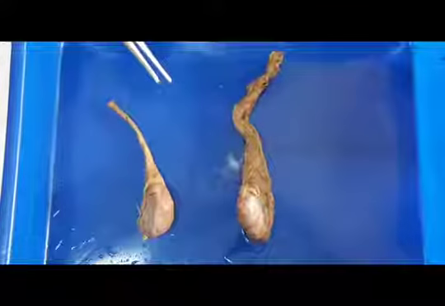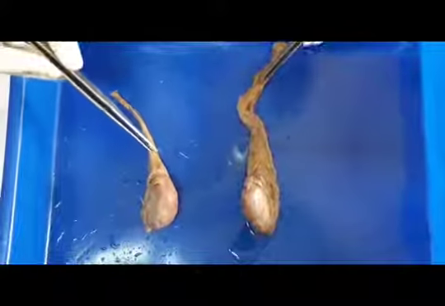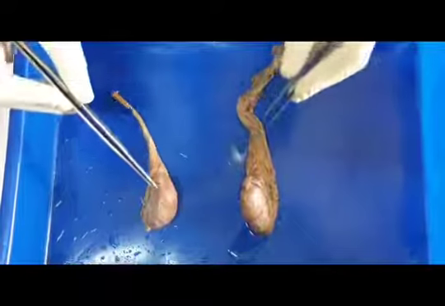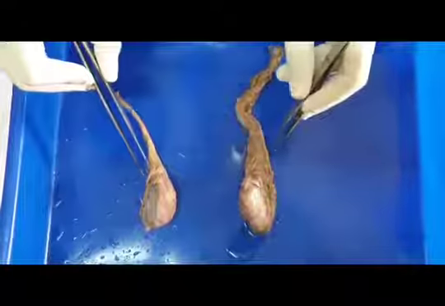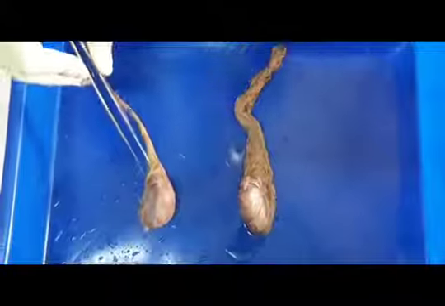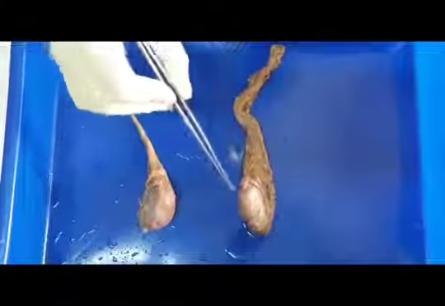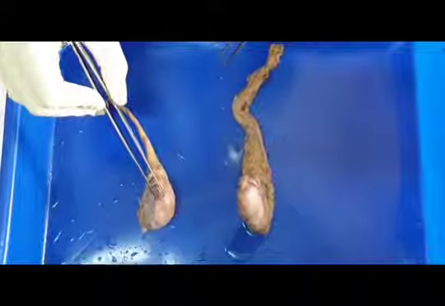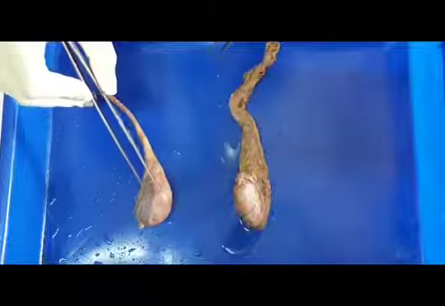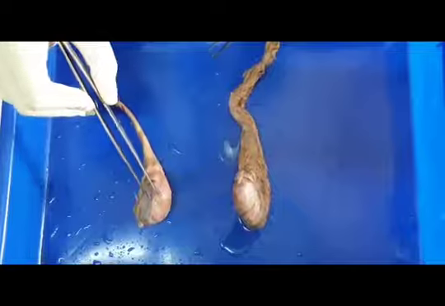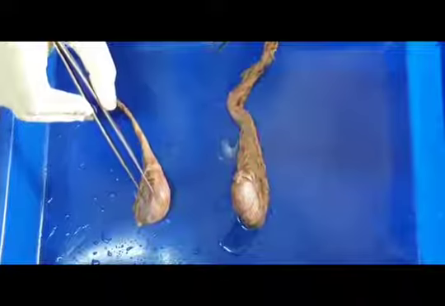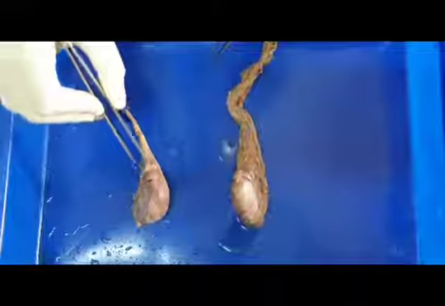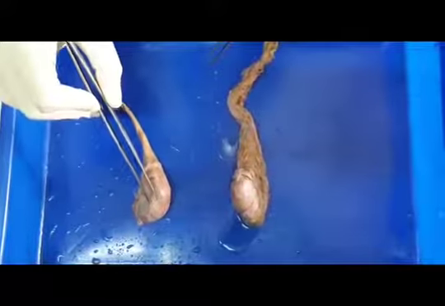So today I am going to demonstrate the gross anatomy of testis. In this tray you can see there are two testes. The testis is a male gonad. This is the right testis, this is the left testis. It is homologous with the ovary in case of females. It's a mobile organ which lies inside the half of the scrotal sac. So the testis is lying in the scrotum, in the scrotal sac.